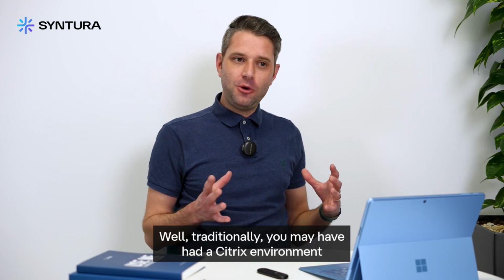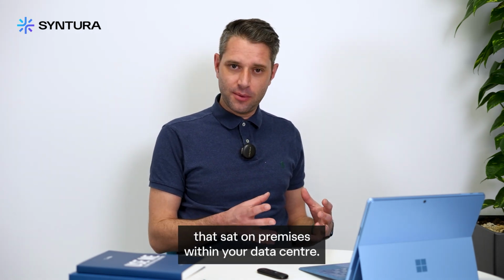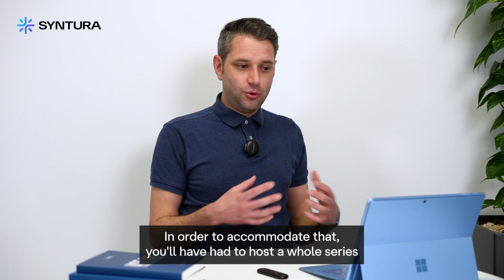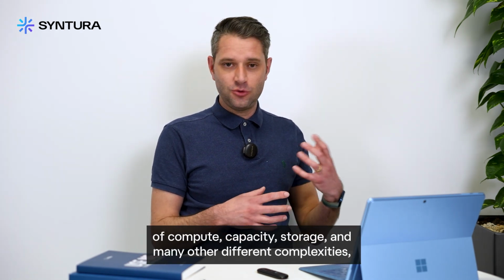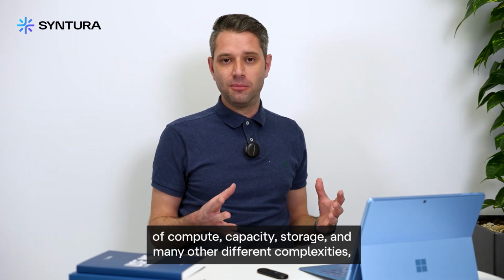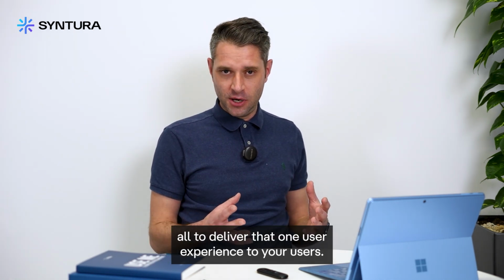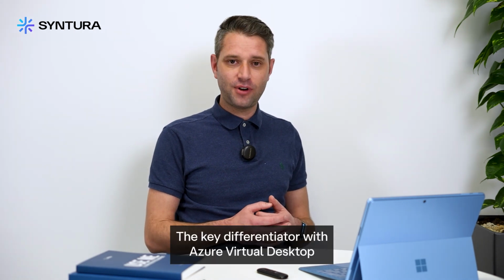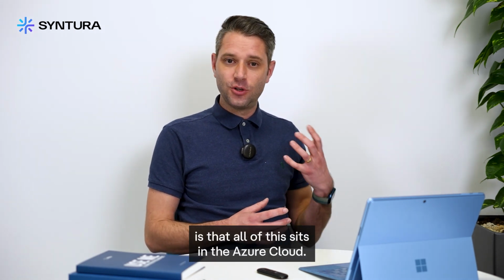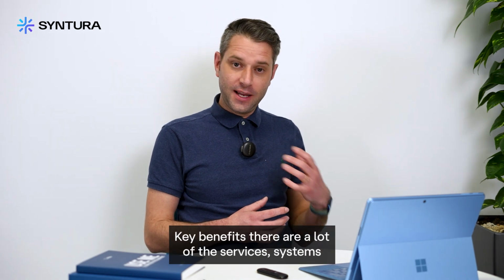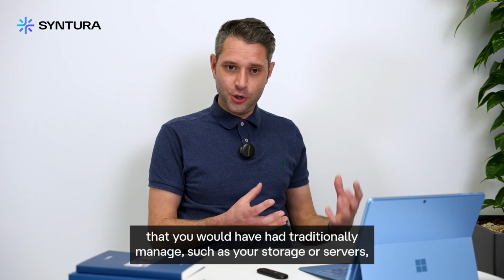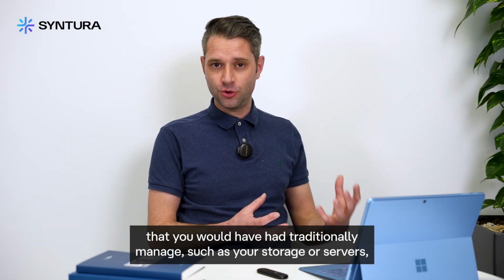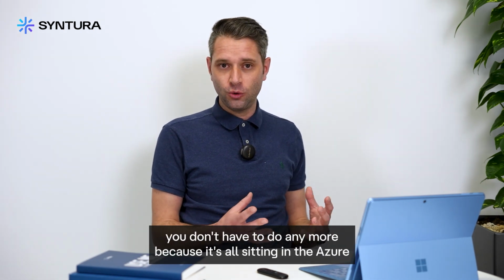Well, traditionally, you may have had a Citrix environment that sat on premises within your data centre. In order to accommodate that, you'll have had to host a whole series of compute capacity, storage, and many other different complexities, all to deliver that one user experience to your users. The key differentiator with Azure Virtual Desktop is that all of this sits in the Azure cloud. The key benefits there are a lot of the services, systems that you would have had to traditionally manage, such as your storage, your servers, you don't have to do anymore because it's all sitting in the Azure Microsoft cloud.